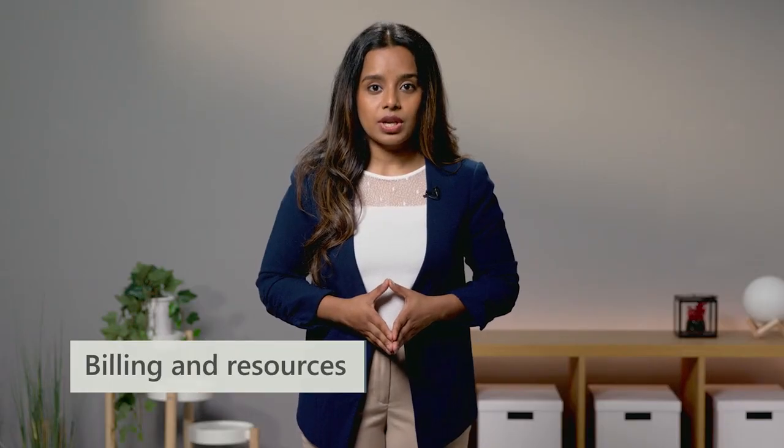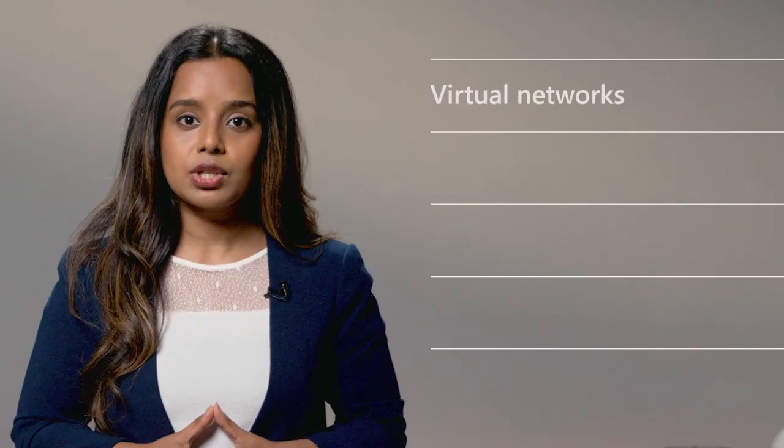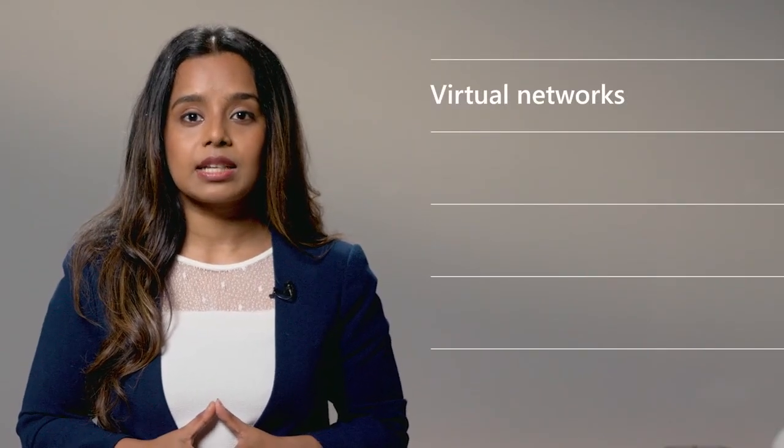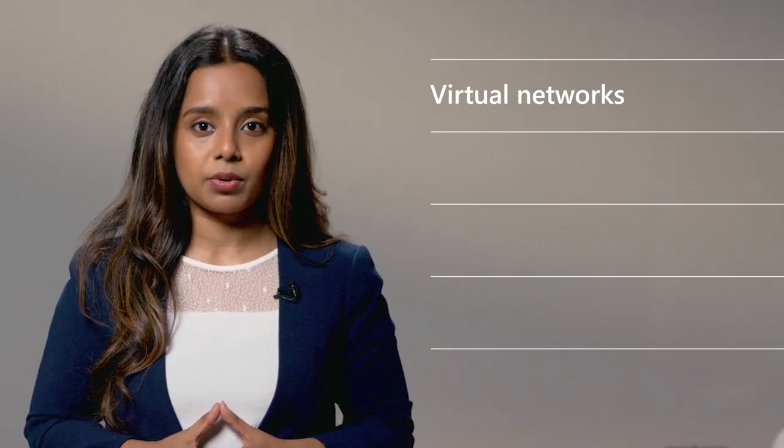Another important consideration when creating a VM is to remember that you're essentially building an ecosystem. This can impact billing depending on the additional supporting resources you need, including virtual networks. These act as the communication highway for your VM, enabling it to connect with other resources.